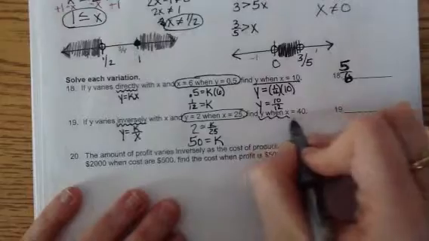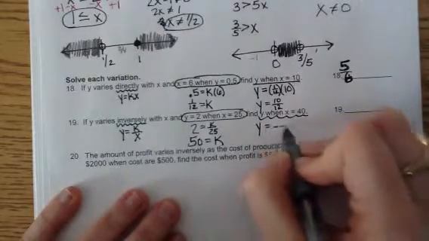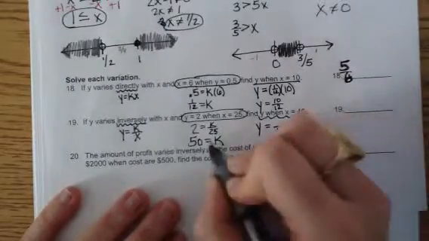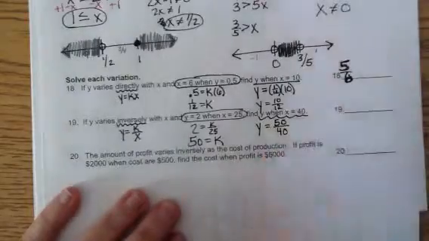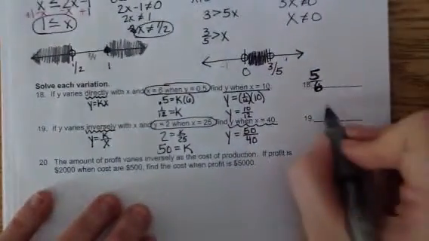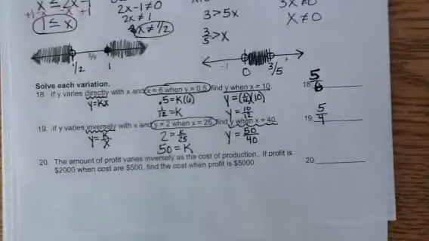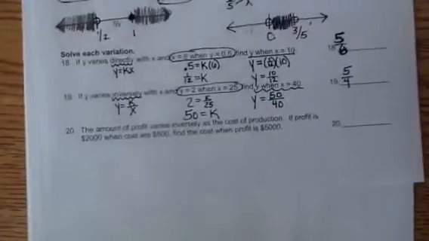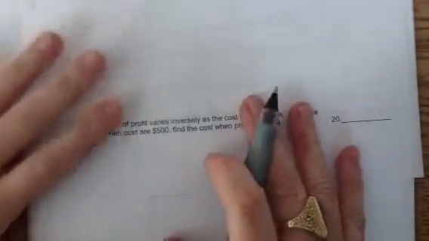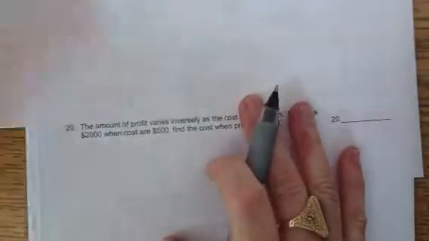We use that for the second part. We don't know y. We know x is 40. We figured out 50 is our k. Reduce that and we get 5/4. Okay? On the next problem here, you always want to find that word that tells us how does it vary.